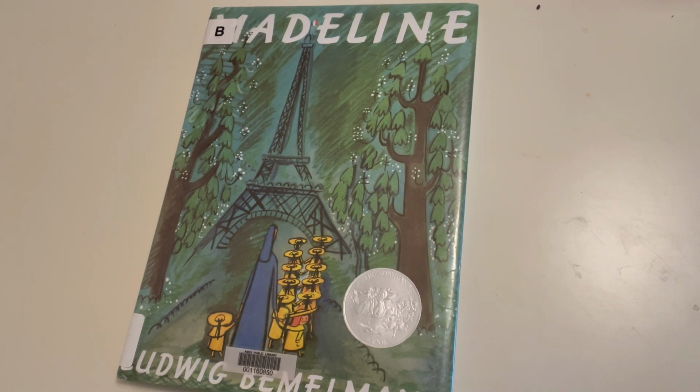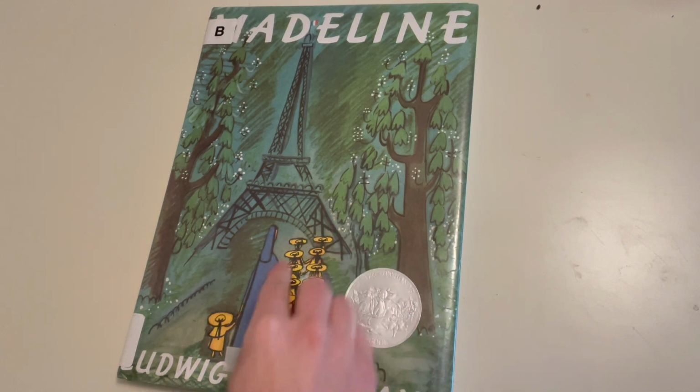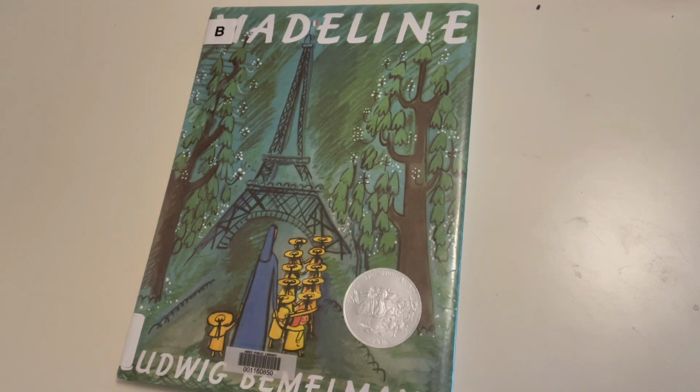I think you're right. It looks like all these girls are dressed the same. They might be part of some group. I also noticed that there is a little girl holding the hand of this lady. I wonder why she's holding her hand. Why do you think?